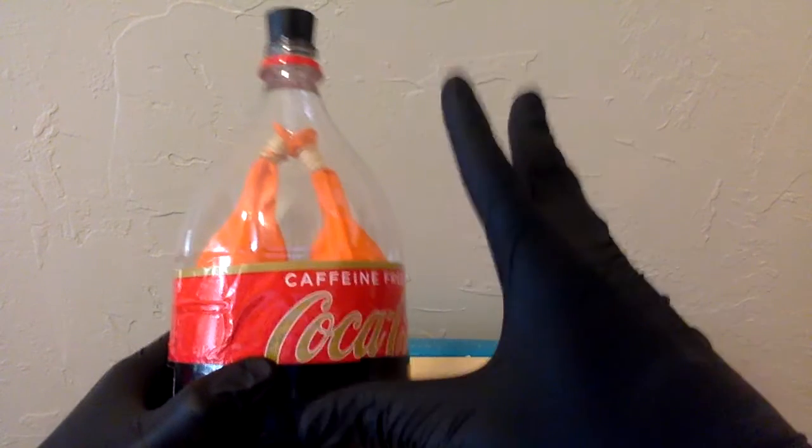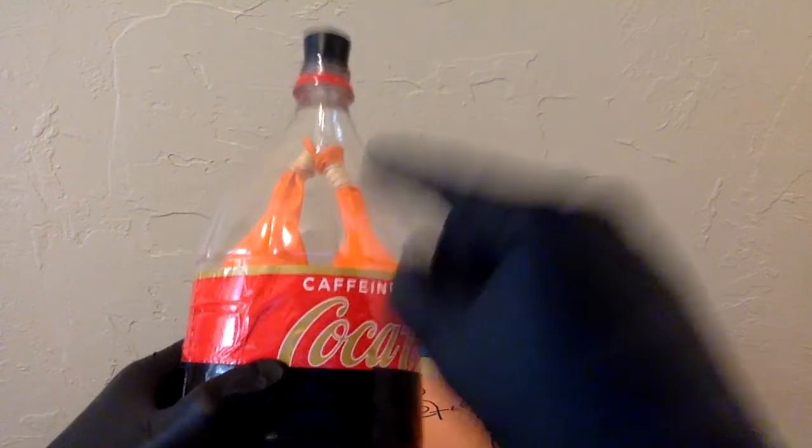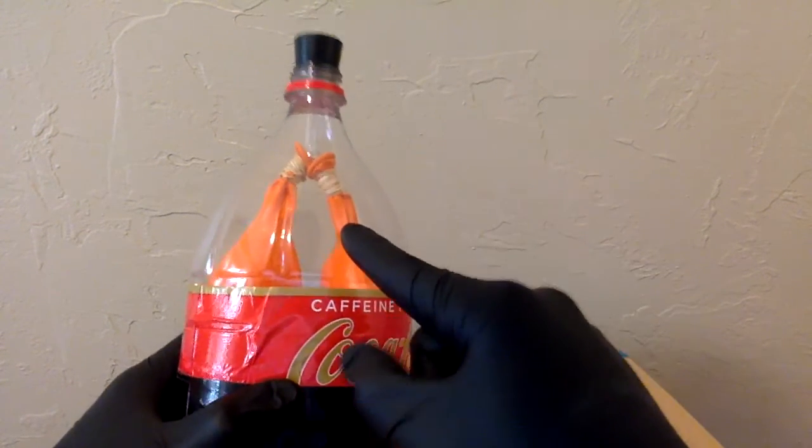So if I'm at sea level and I want to breathe out, I'm going to have to get the pressure inside of my thoracic cavity greater than 14.7 psi. How do we do that? Well, the main way we do that is using the diaphragm muscle.